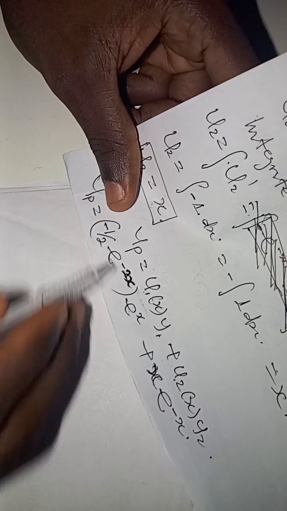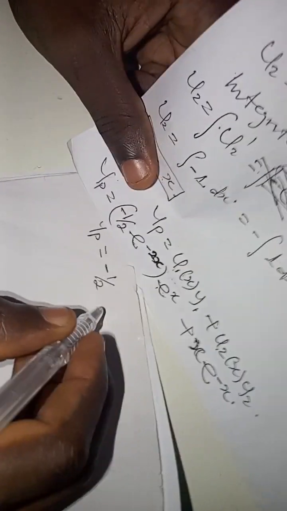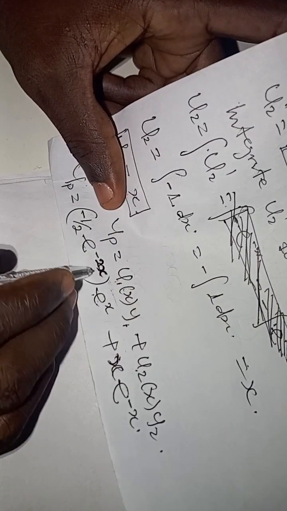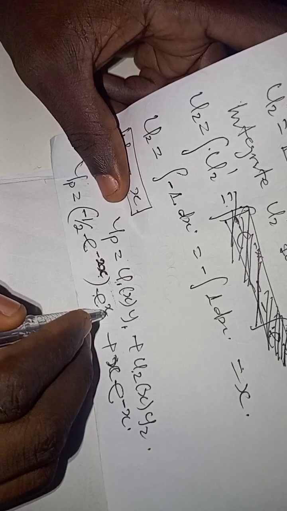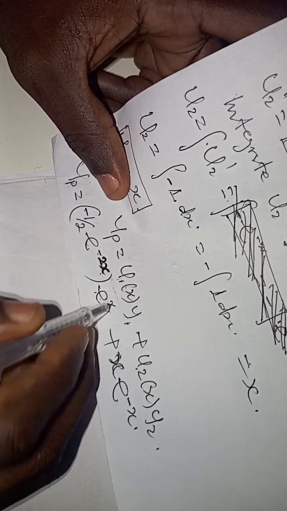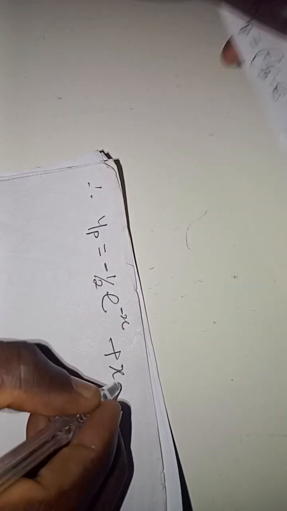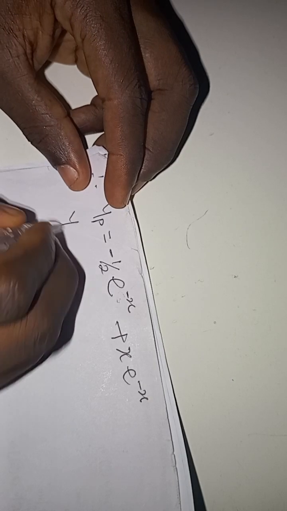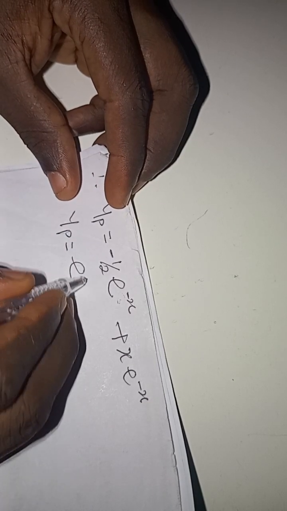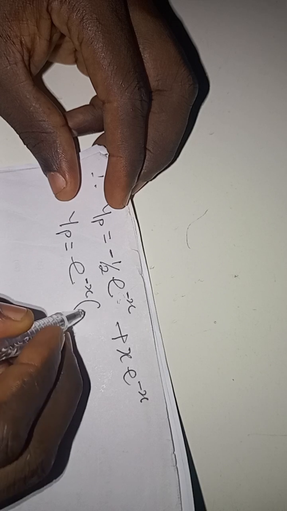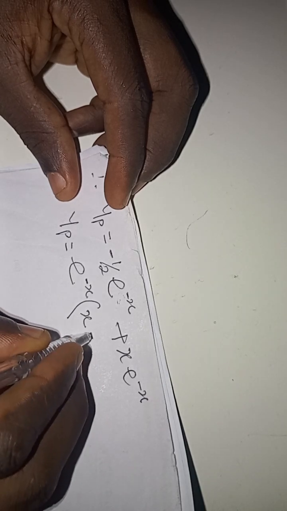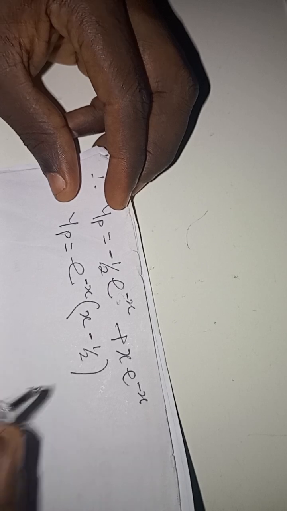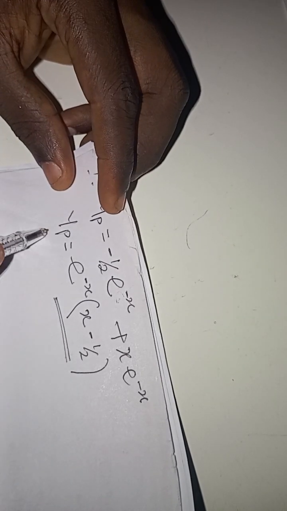I'll take one of the exponentials and add the powers: minus 2x plus x is going to give me minus x. Then I have plus x exponential minus x. If you check very well, exponential minus x is common, so I can factor it out. So my yp is equal to exponential minus x into x minus 1 over 2.